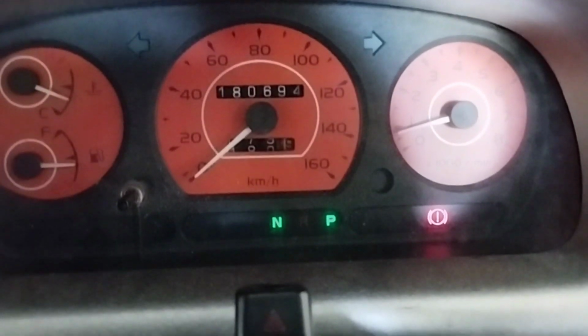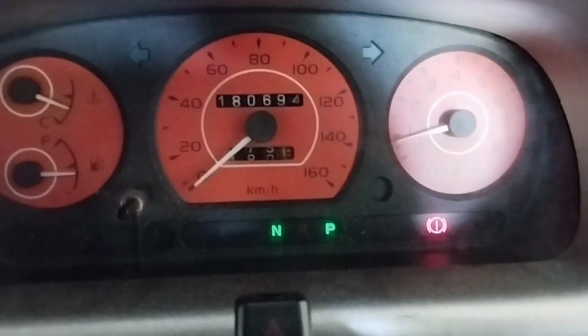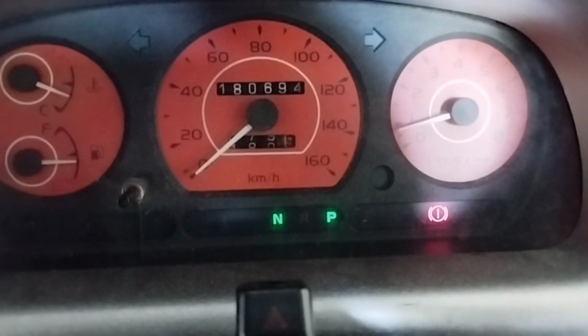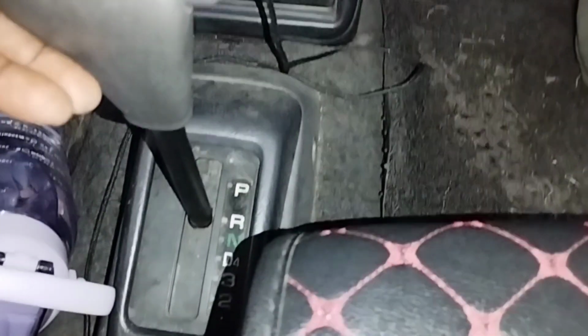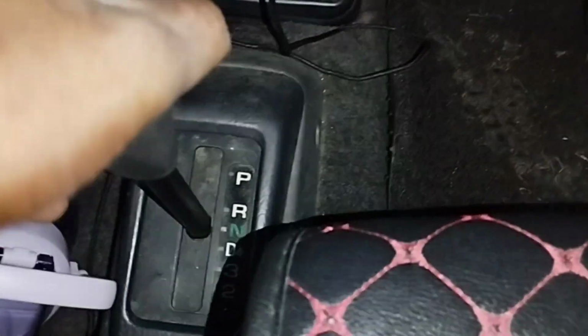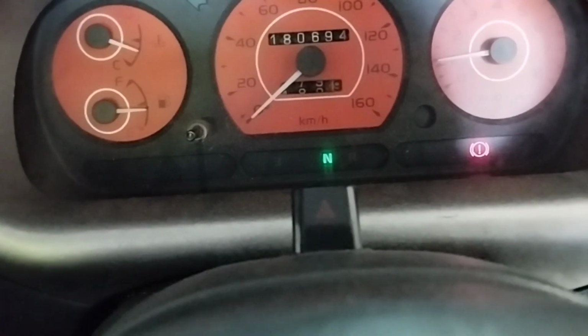The problem with this car is that when the gear shift is put in parking position, the dashboard meter gives two gear signals, P and N. See if the R and N here give signal even when the gear is in reverse position. Keep the gear in N position and see that only N gear signal is given.